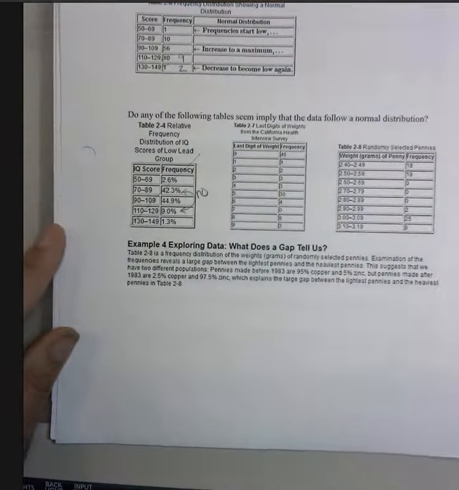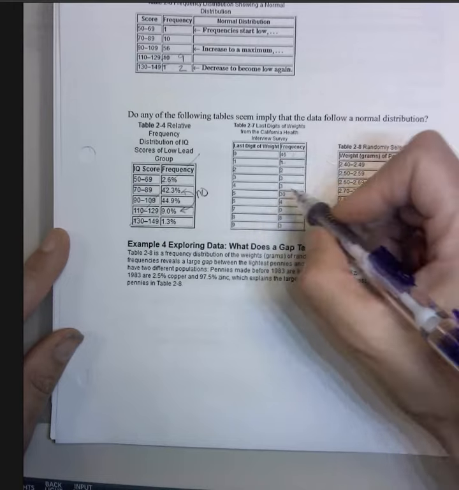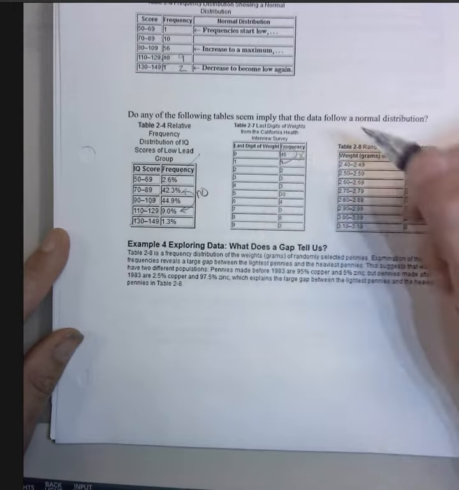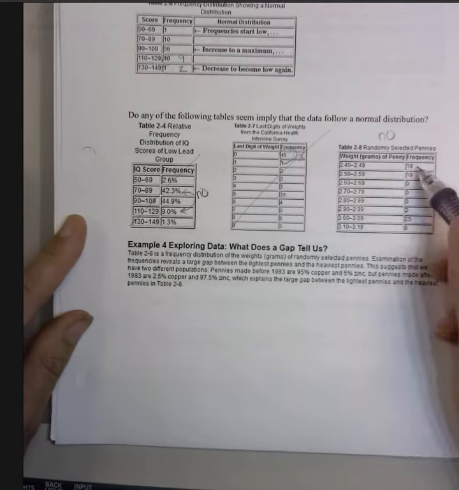What about table 2.7? No, it doesn't even start low, right? It starts at the highest value. So this one fails criteria 1. And what about table 2.8? No. Also no. Because it doesn't start low again. It starts at one of the highest values.